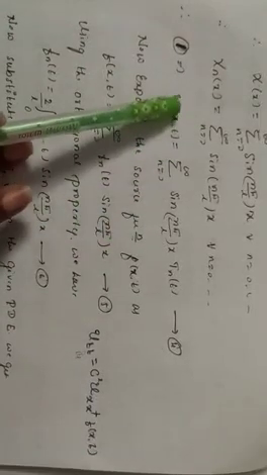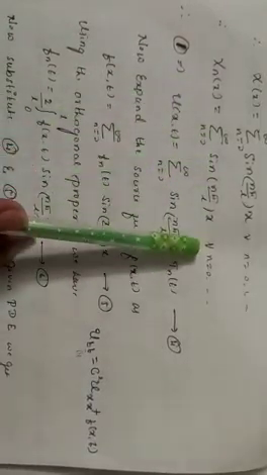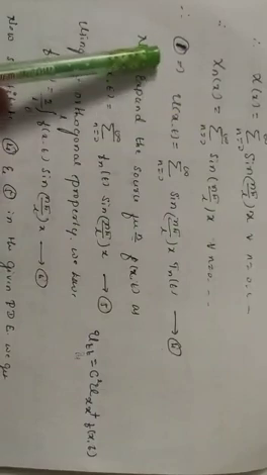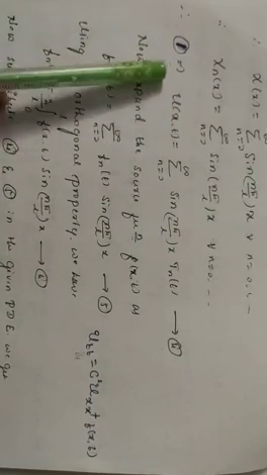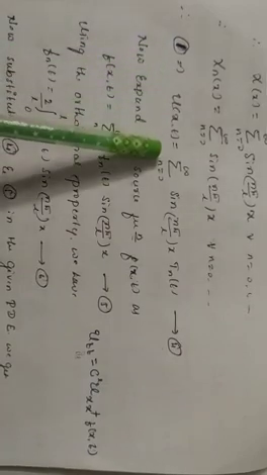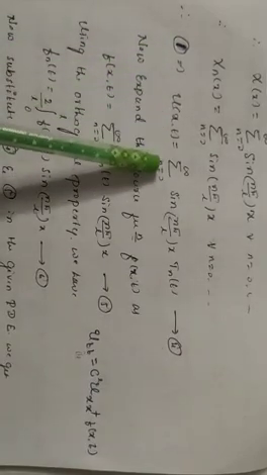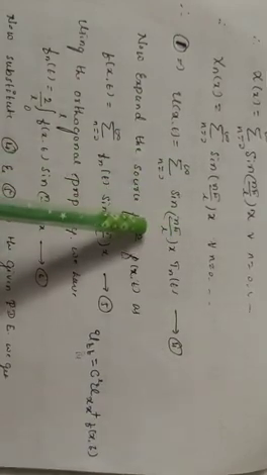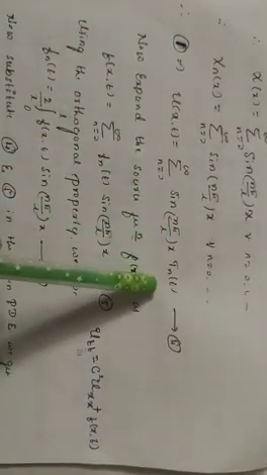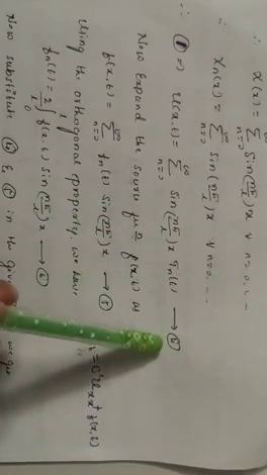Okay, now substitute this Xn of x in equation 1. I have written equation 2 here in the notes, but it should be equation 1, so please correct it. Okay, equation 1 then becomes u of x comma t equals summation n equals 0 to infinity sin n pi over l into x into Tn of t. We call this equation number 4.